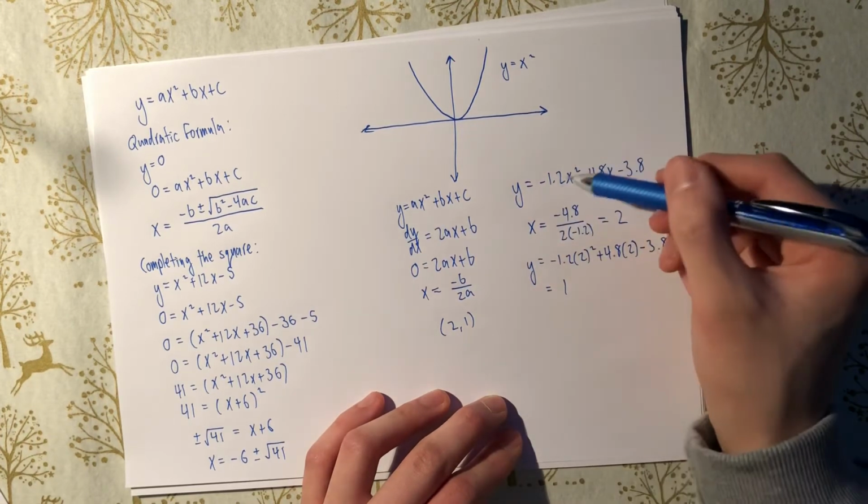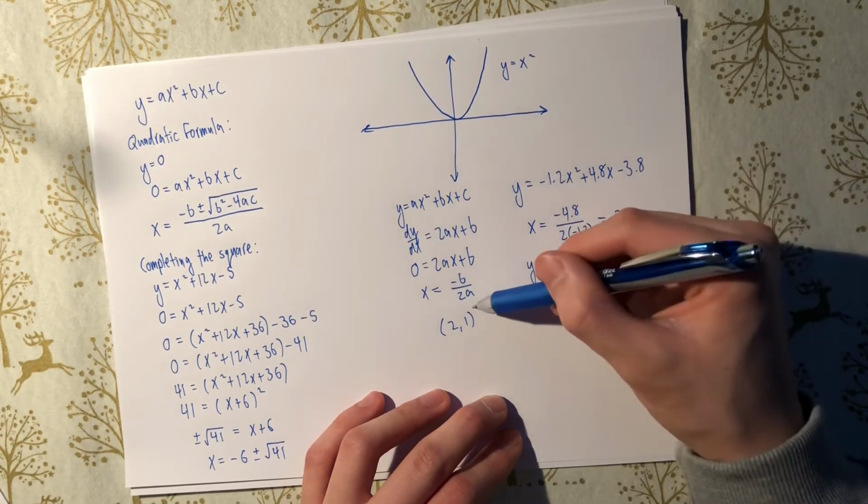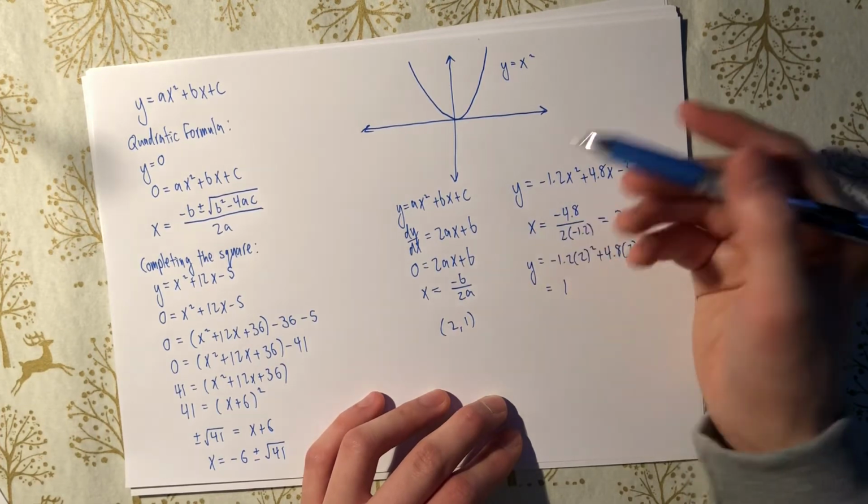And since the coefficient of x squared in this is negative, we're going to have a sad face, and the stationary point is going to be a maximum point.